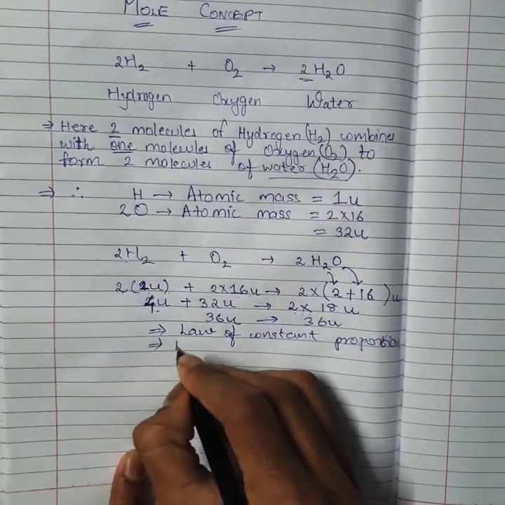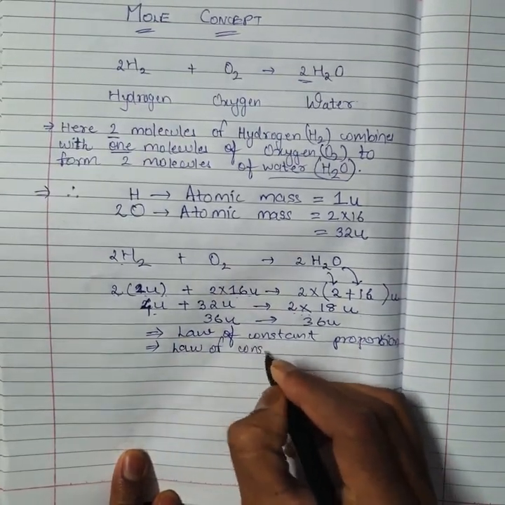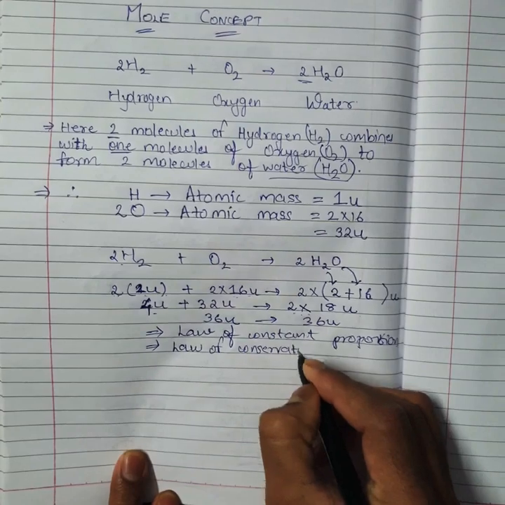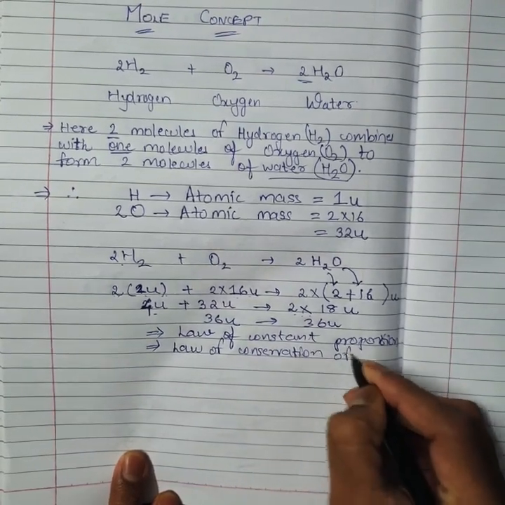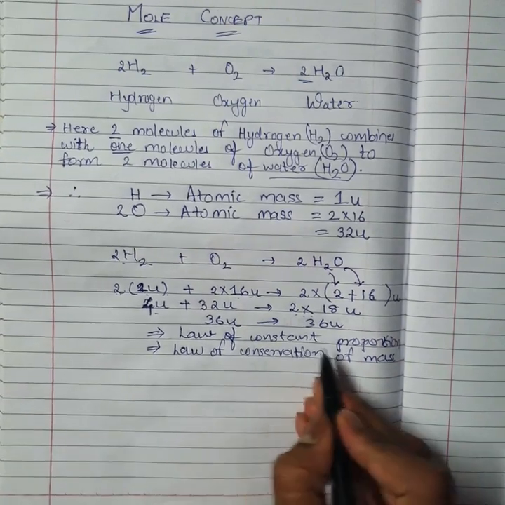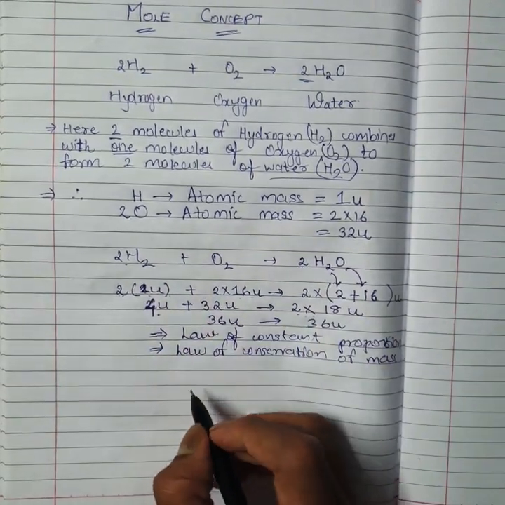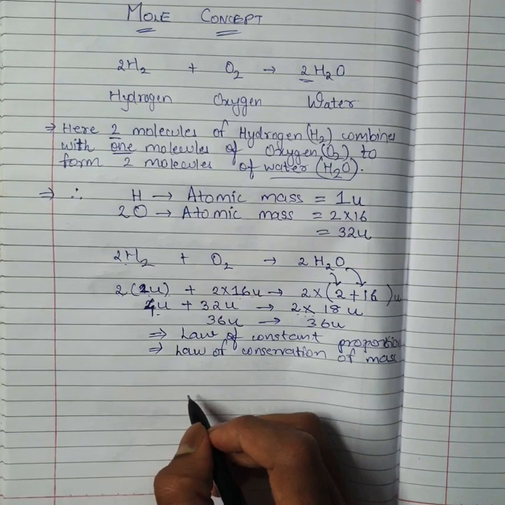So here I can say that two laws are easily obeyed, that is the law of constant proportion and the law of conservation of mass. I can say that these two laws are easily obeyed by this chemical equation, right? So now Avogadro has given one concept.